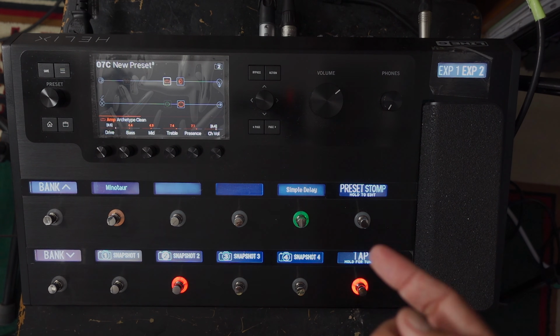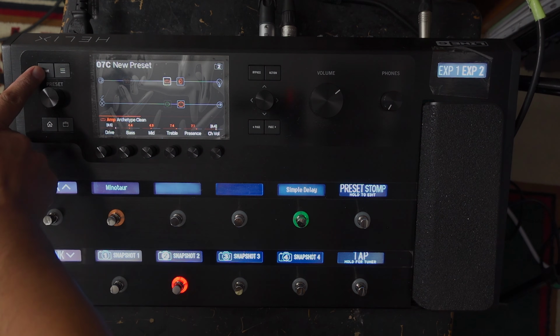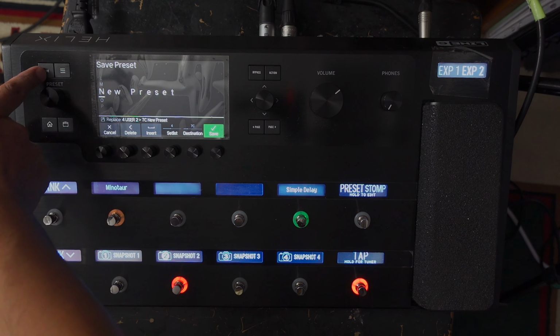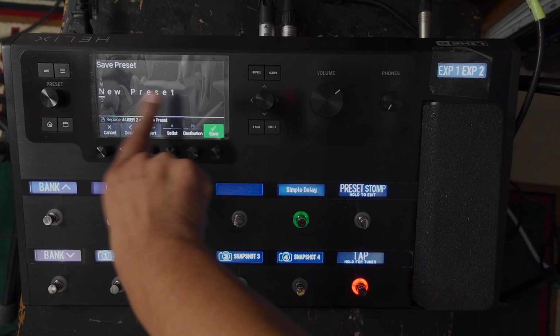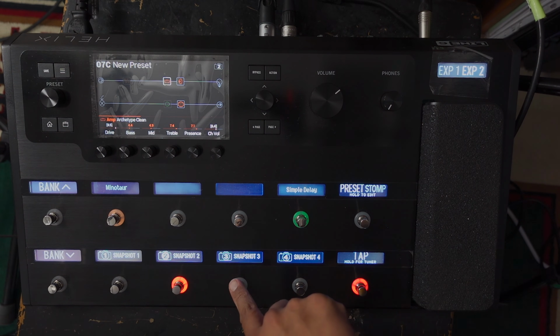So that's how I would normally edit, and then obviously save. There's a nice easy save, by the way. Just press that once, and then again, you press it once, you can rename it, and then press it again when you've renamed it. Let's just quickly do another one.